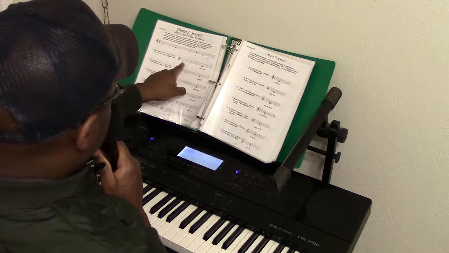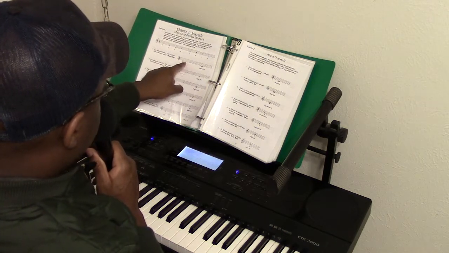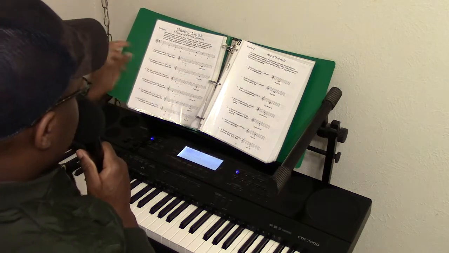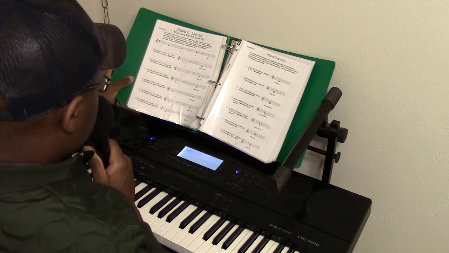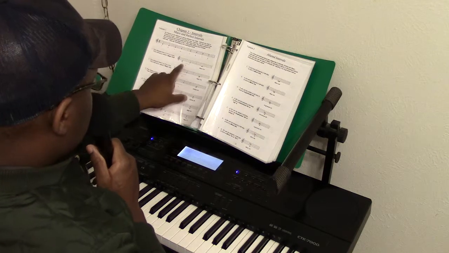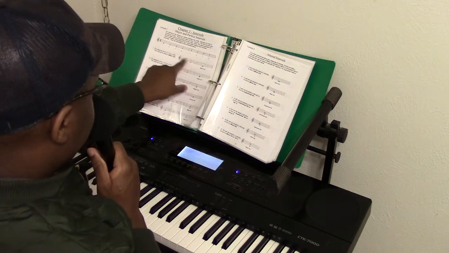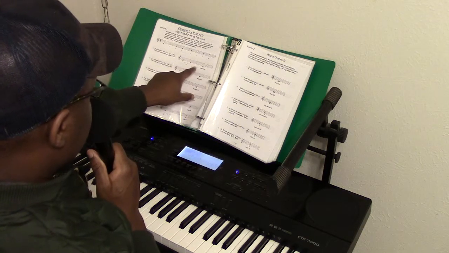On the staff below, in the first measure you have 2 half notes, so 2 beats twice for a total of 4 beats in the measure.